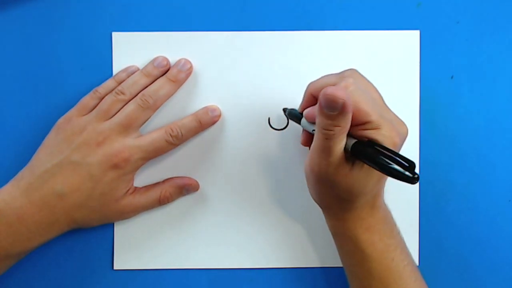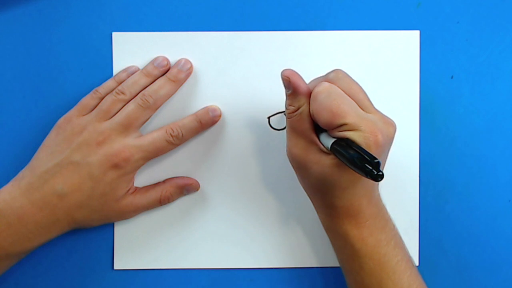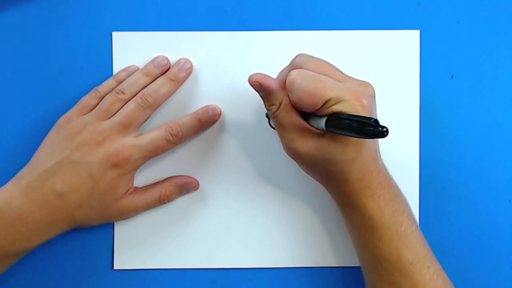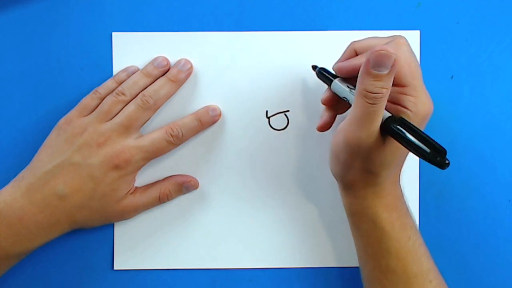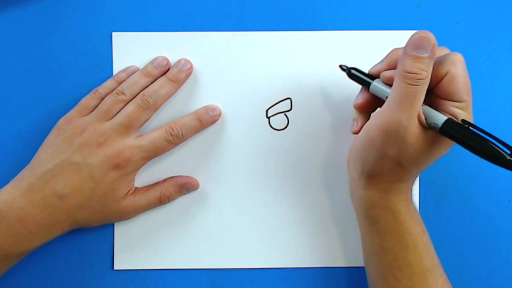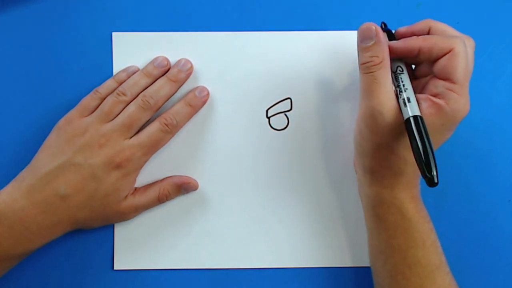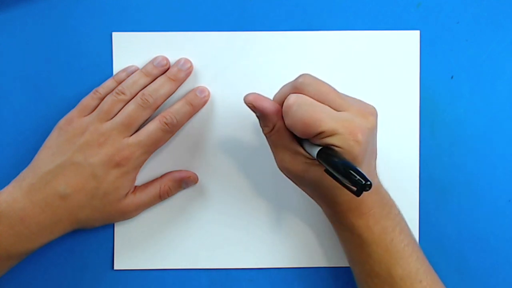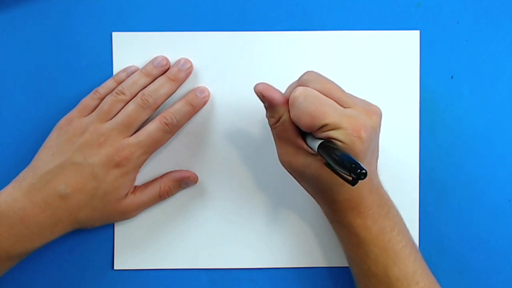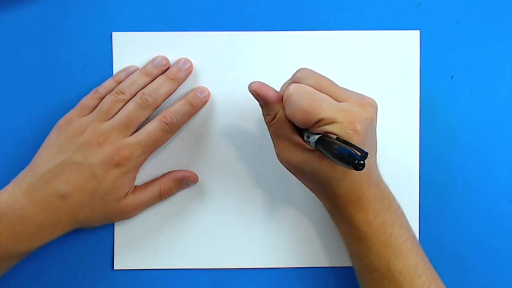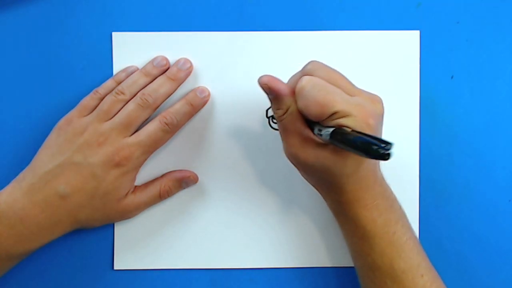And then on top of it, I'm going to draw a diagonal line. Then I'm going to bring this line up, and then I'm going to draw another diagonal line and then bring it down like this. Then I'm going to draw a circle shape right there, and then another one right here, and I'm going to color this one in.